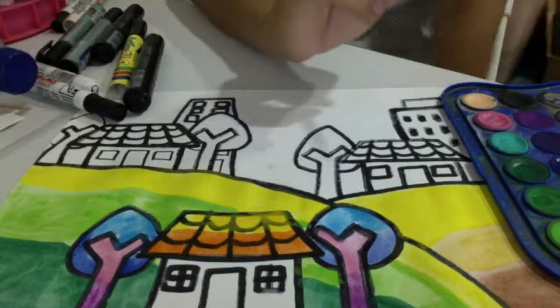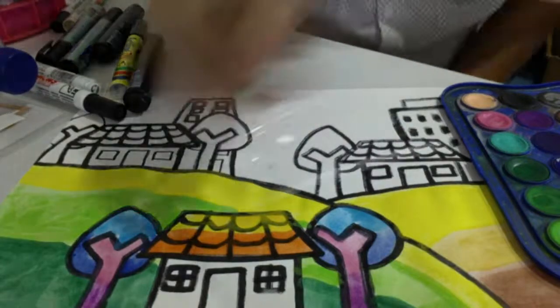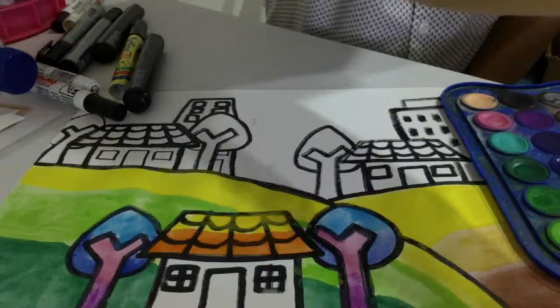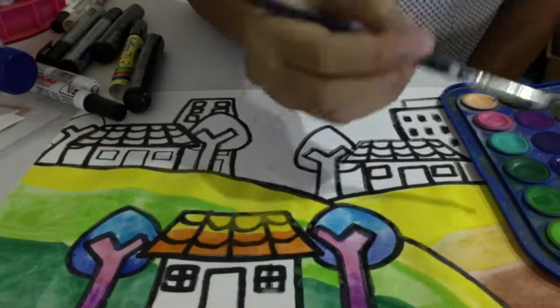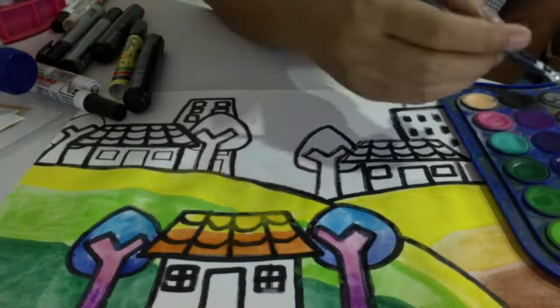All right, I'm done. And then for the wall of the house, maybe I can use what color? Maybe brown.